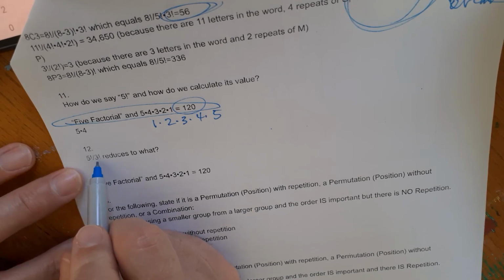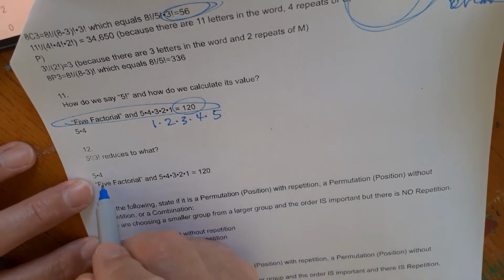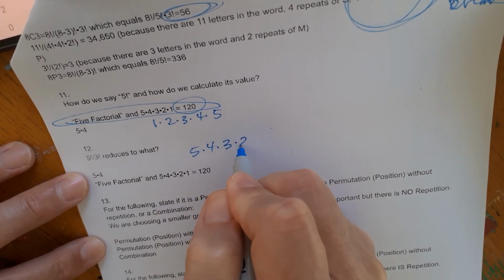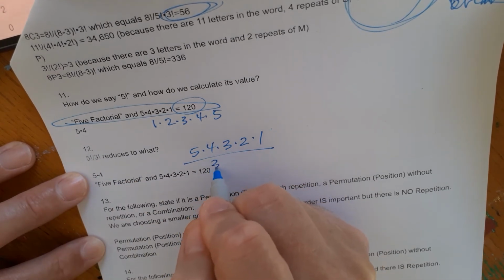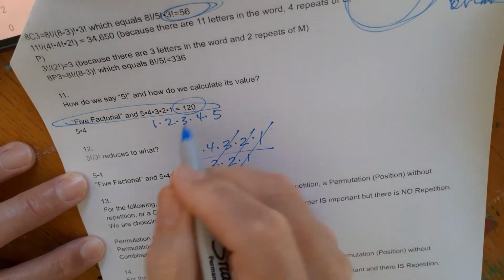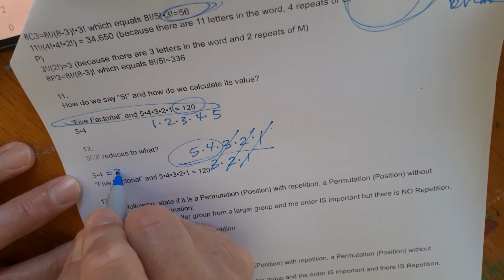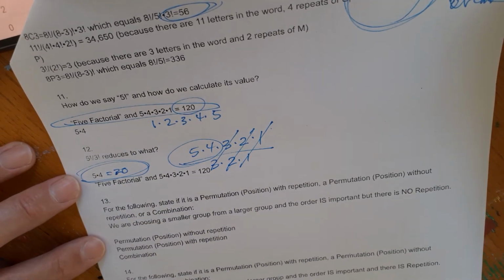5 factorial divided by 3 factorial reduces to what? 5 times 4. Well, why? Because you have 5 times 4 times 3 times 2 times 1 divided by 3 factorial, which is 3 times 2 times 1. So the 3's, the 2's, and the 1's disappear, and you're left with just 4 times 5, or, and I would like to have them have put 20 here, right? Interestingly enough, because 5 times 4.